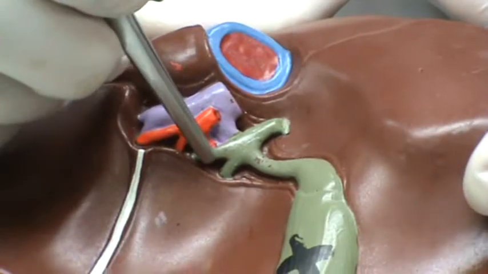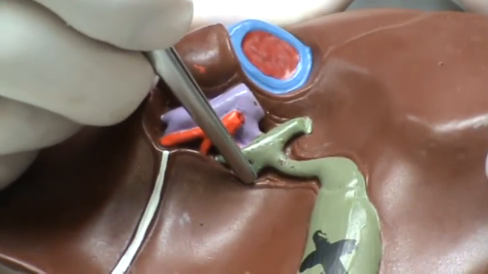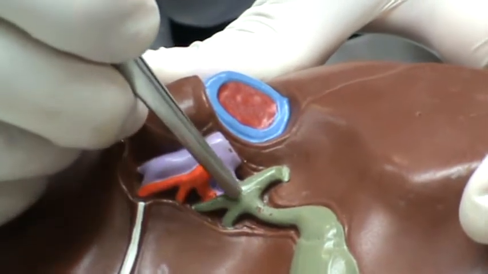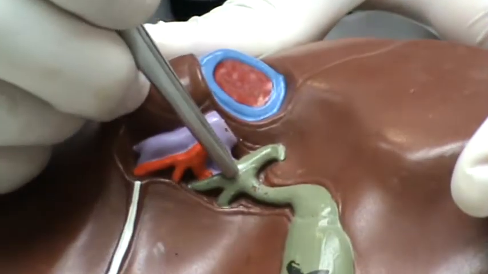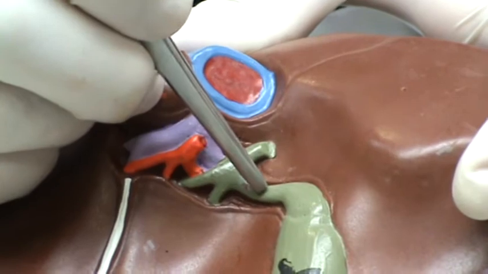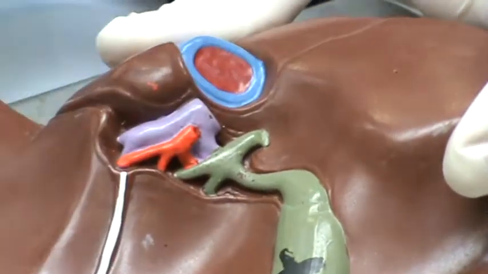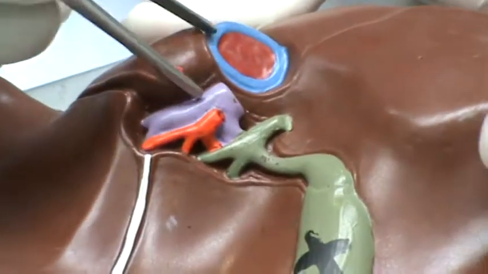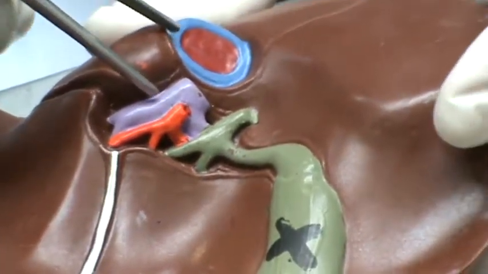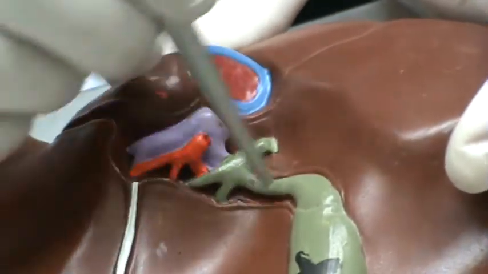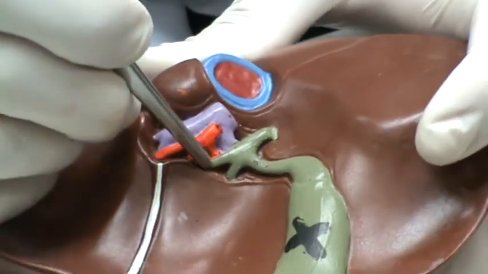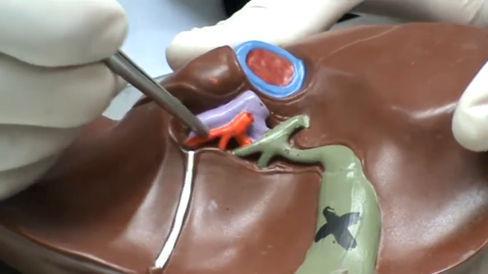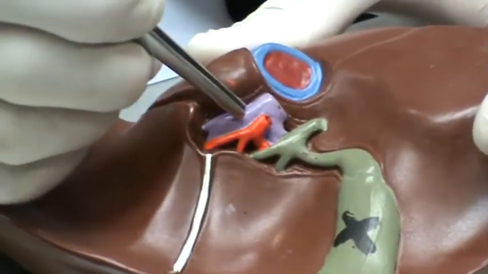Because we know that the right and left hepatic ducts unite to form the common hepatic duct. The common hepatic duct unites with the cystic duct to form the common bile duct. So that means this is the porta hepatis, including right and left hepatic duct, right and left hepatic artery, and portal vein.